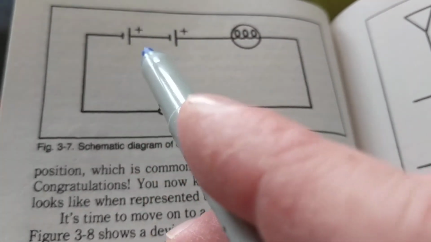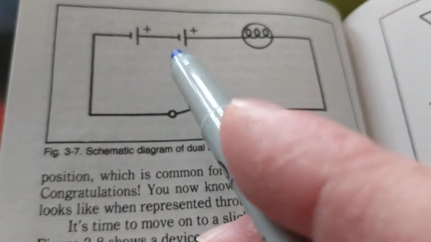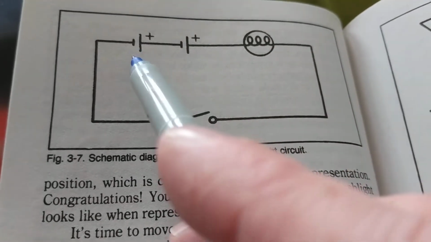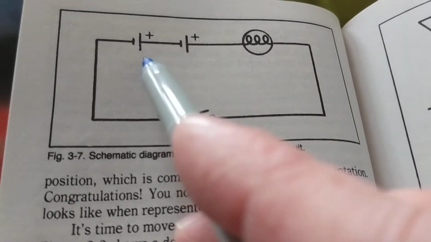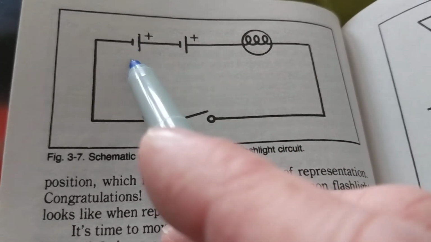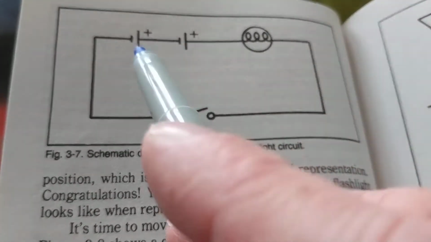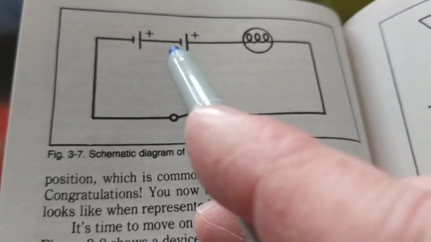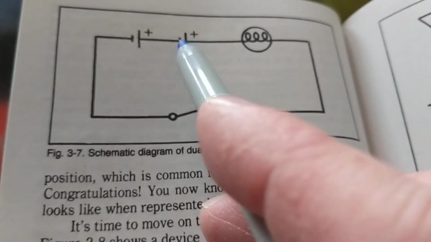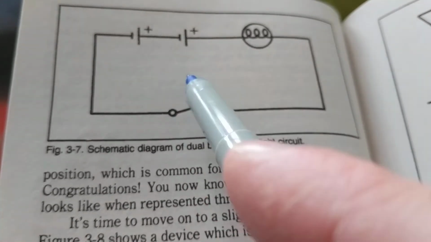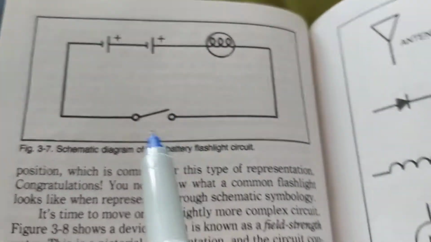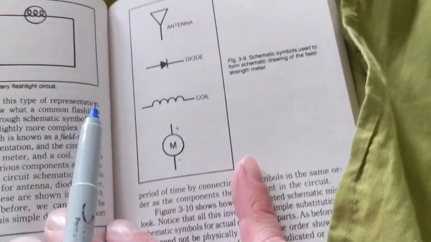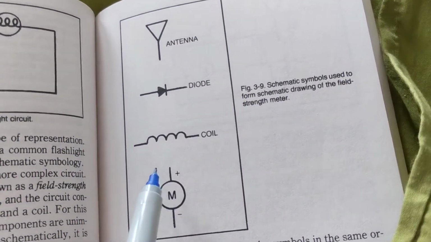They add together. So if we would have two in a flashlight, 1.5 and 1.5, together they would give us 3 volts. If this would be 3 volts, this would be 3 volts, we would have 6 volts. They are in series. See, positive to negative means they are in series. What's missing? A fuse.